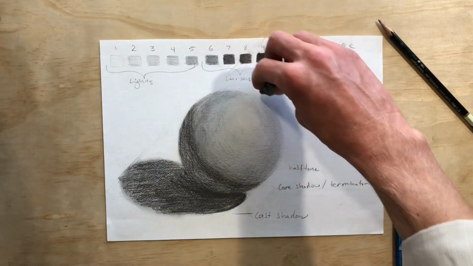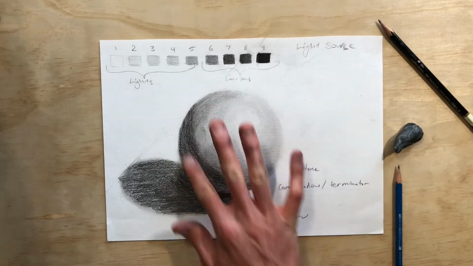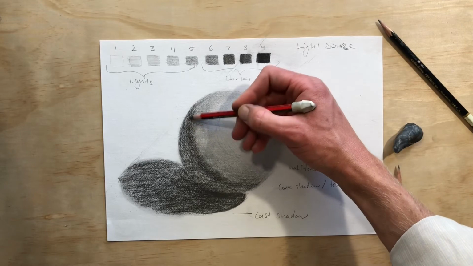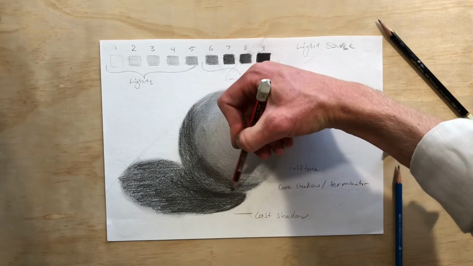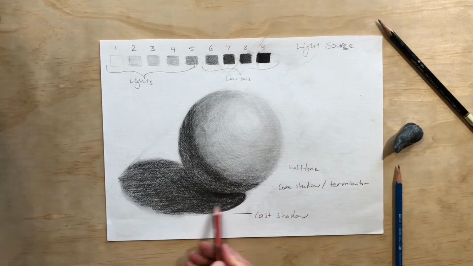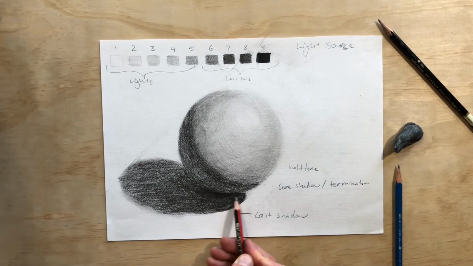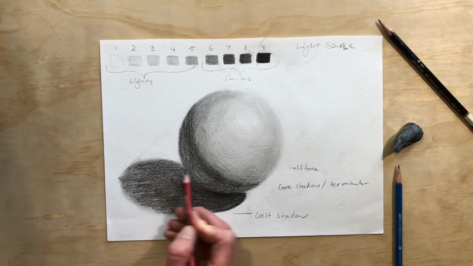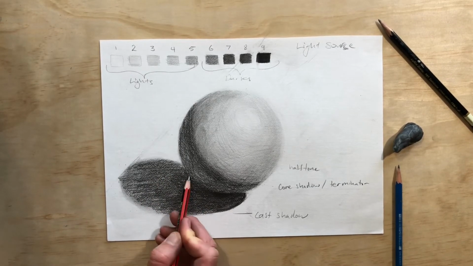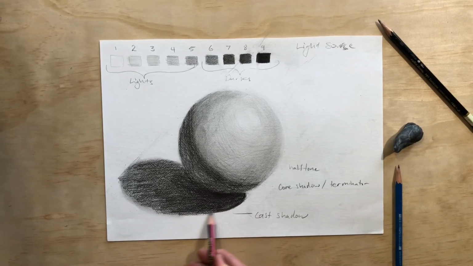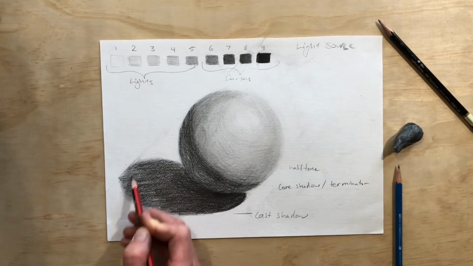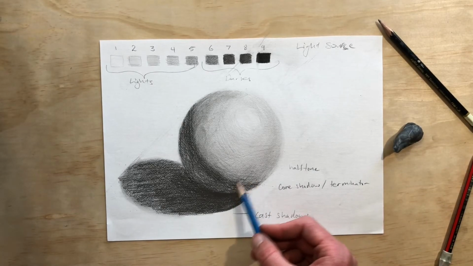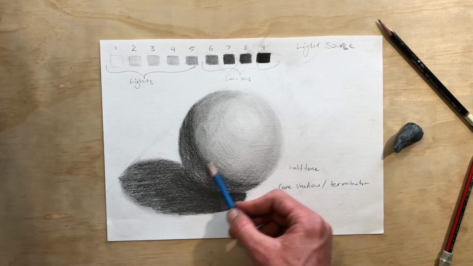So it's forcing you to learn different techniques. So now I'm just touching things up, seeing where I can improve different parts of the drawing. I feel like I could continue to darken this up a little bit.